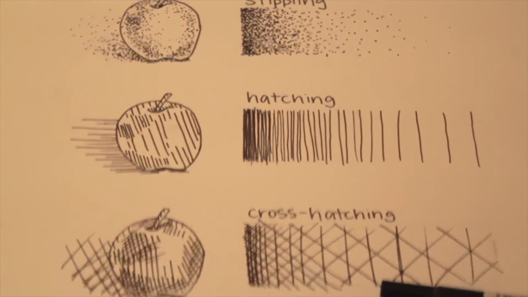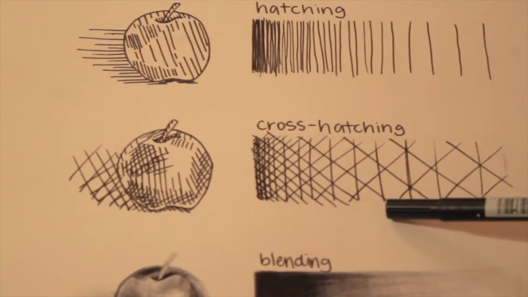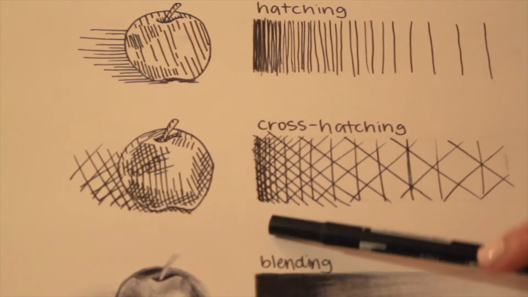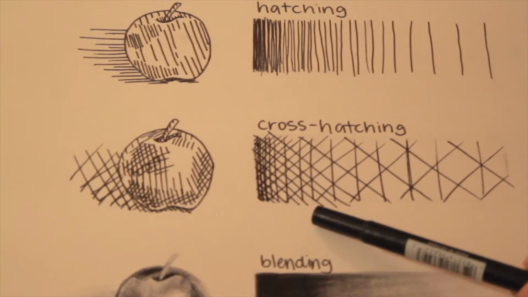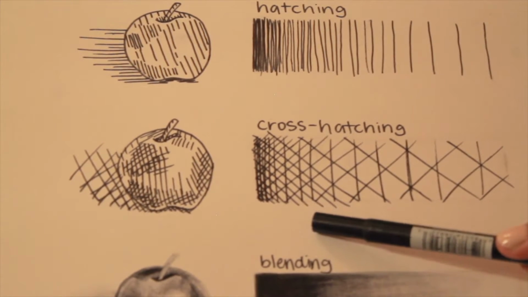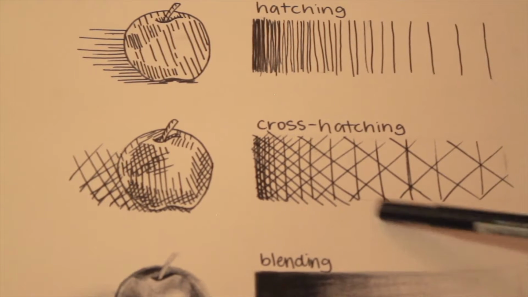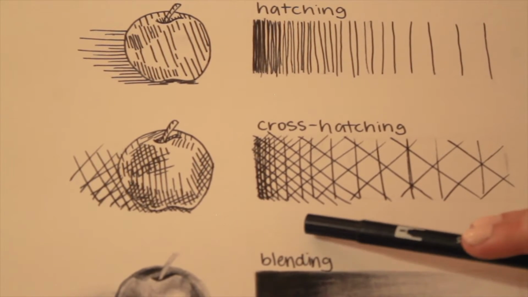Cross-hatching is similar to hatching, whereas it's lines, but instead of just one line all going in the same direction, you have multiple lines crossing over each other. And some artists will do just 2 lines going in different directions. Some of them have 3 or 4 directions. It's really up to you, whatever you like the most.